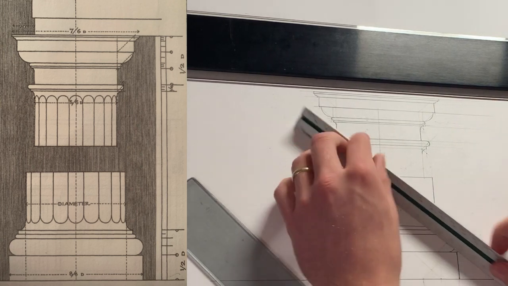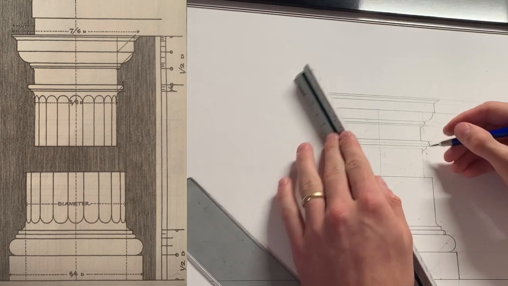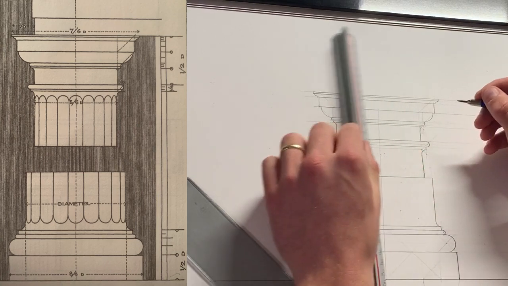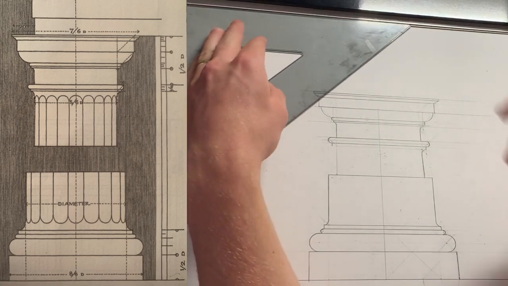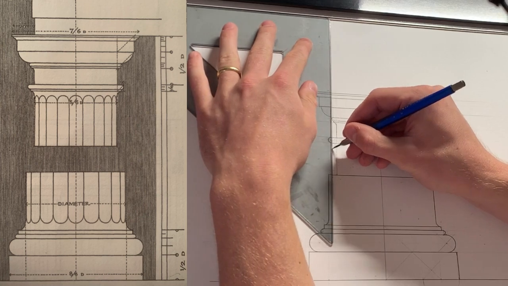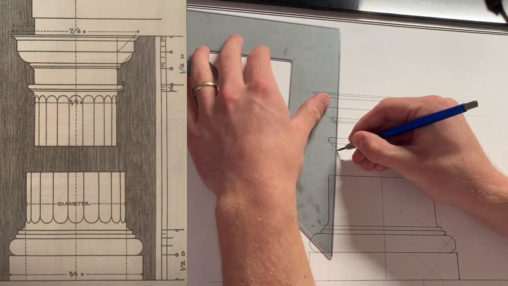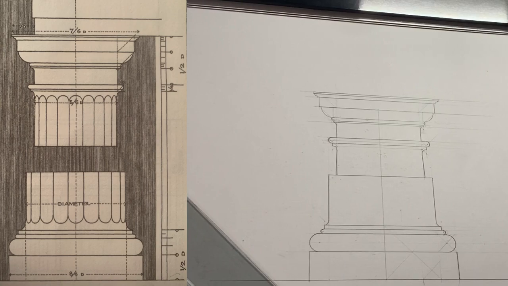And then just to start to show a little bit of emphasis, I'm not going to draw this line perfectly vertical. I'm going to bring it out to a point like there. So it starts to taper a little bit. Same thing with this side. 45. Vertical. Intersection is the compass point. Draw the arc. And then slightly tapered shaft. And that is the Doric capital.